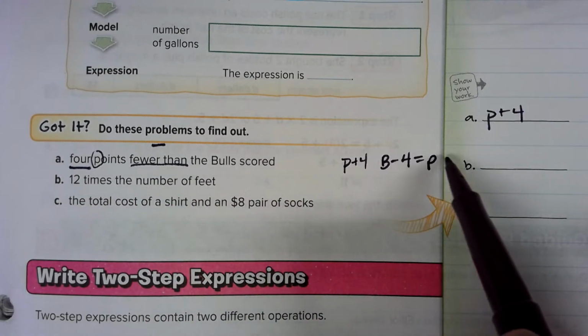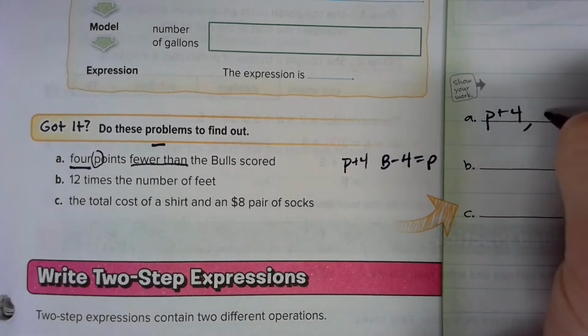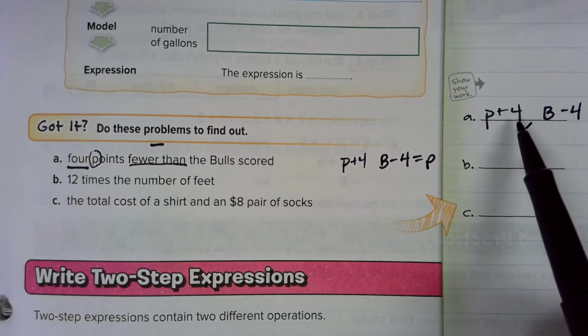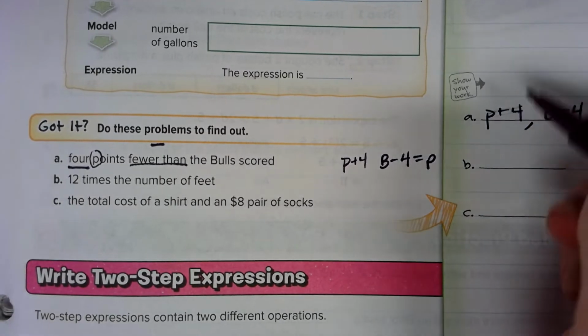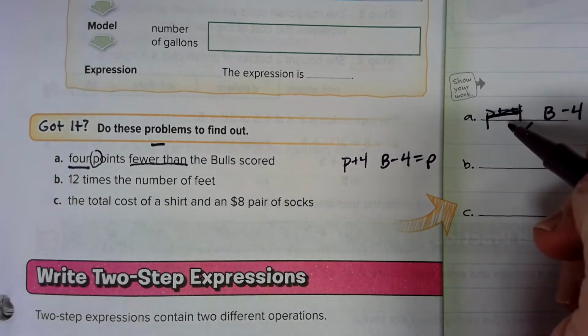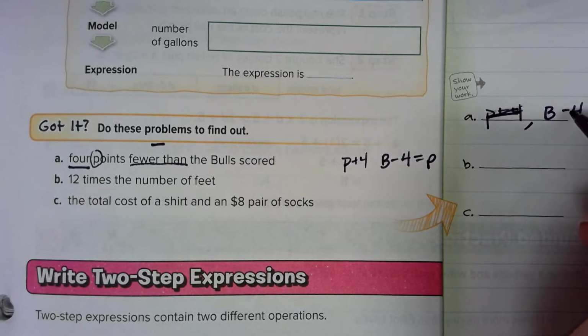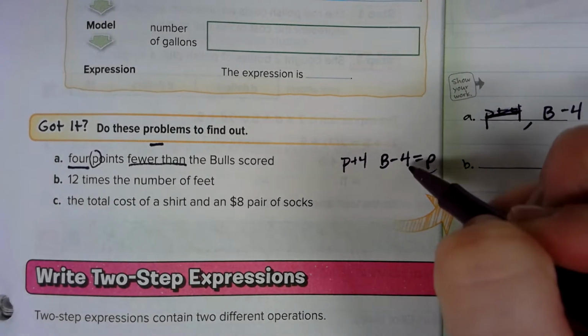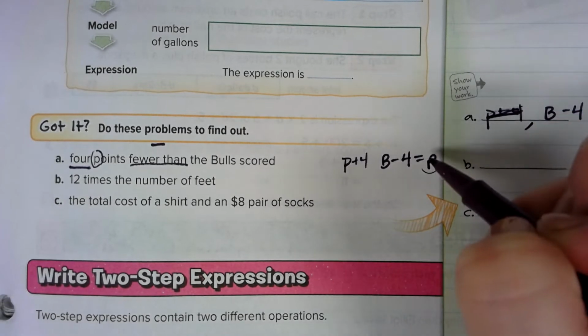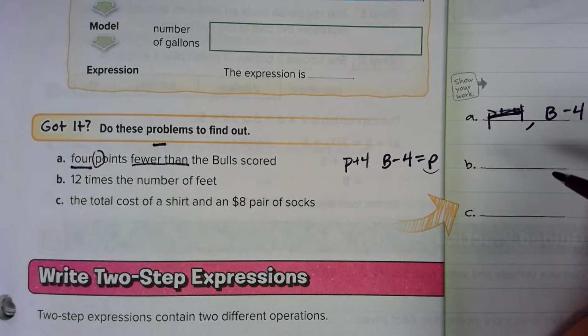Bulls minus 4 equals P is what you could do. Okay, all right, these two look different. What this part goes through or ends up being is you end up adding 4 to this outside source here, so you end up doing P plus 4. What I would do is do B minus 4. That's going to get you your answer here.